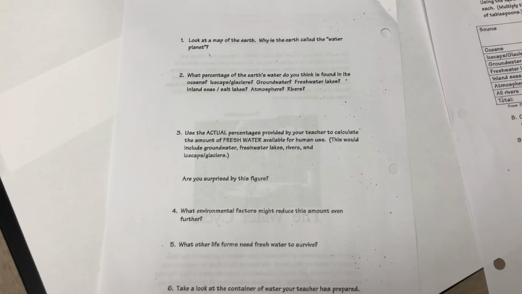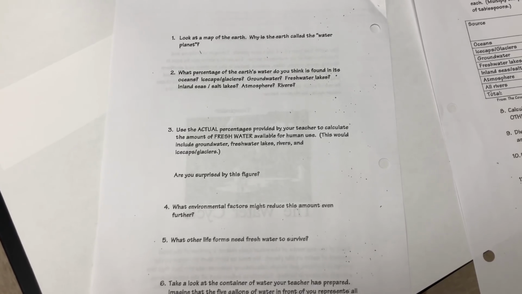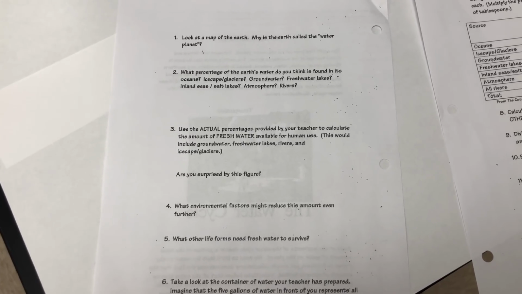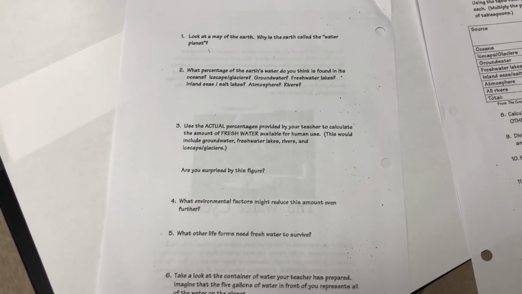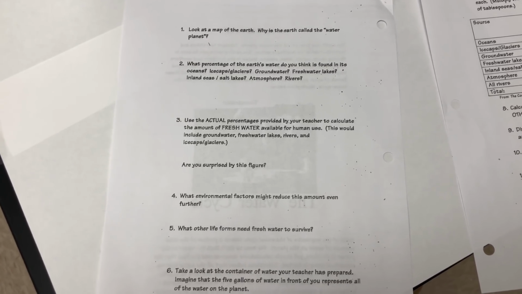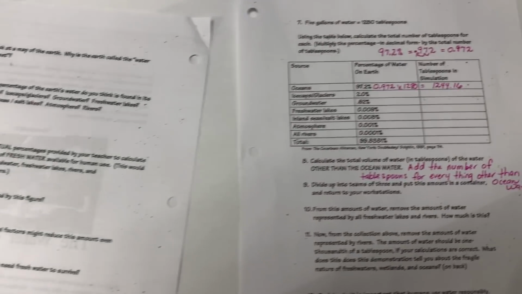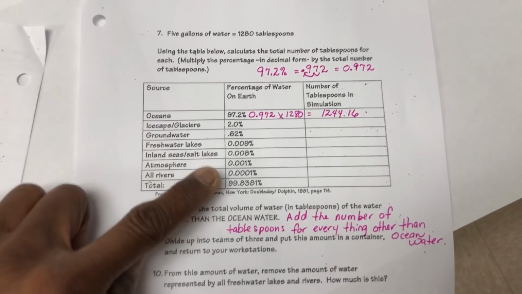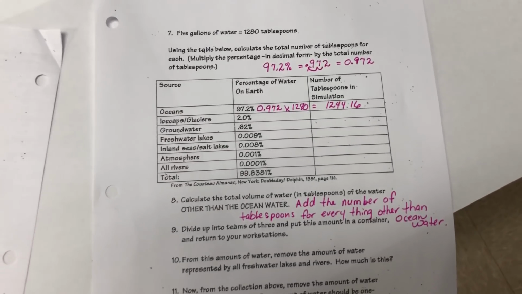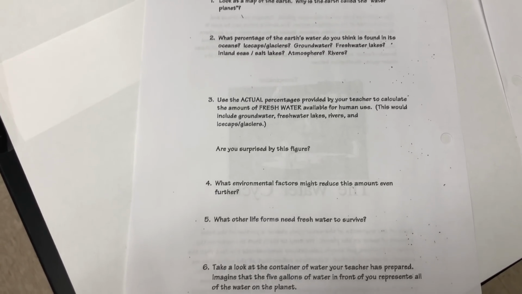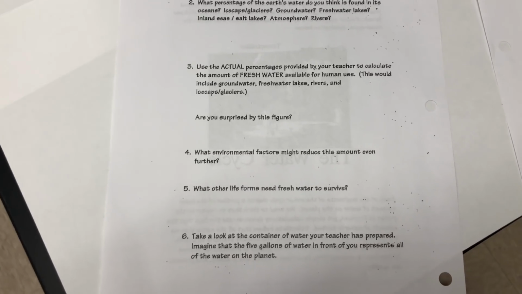Then number 3 asks you to use the actual percentages that are provided by your teacher to calculate the amount of fresh water that's available for human use. And this includes groundwater, freshwater lakes, rivers, ice caps, and glaciers. Now, the actual percentages are on the next page. So if you look at the chart, you can see the actual percentages here. Once you complete number 3, go on to numbers 4 and 5 and answer those.